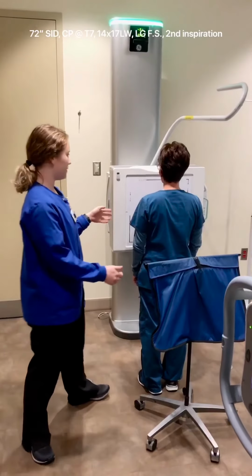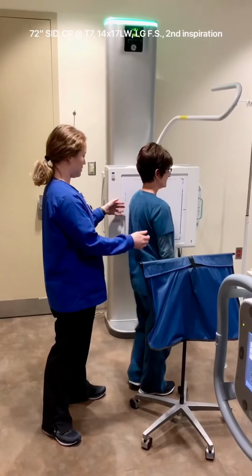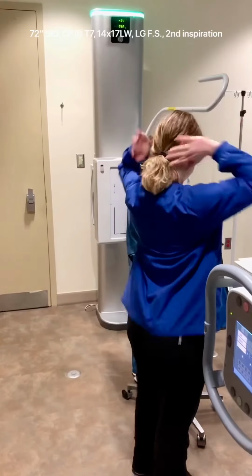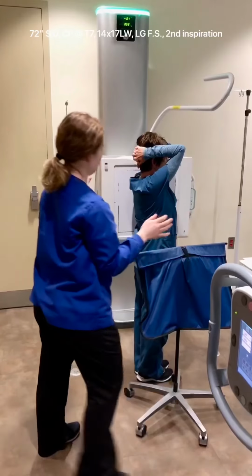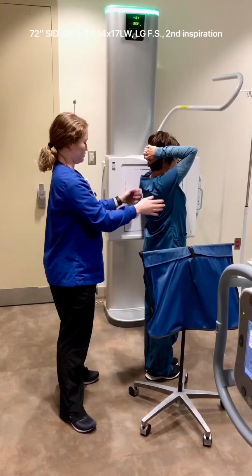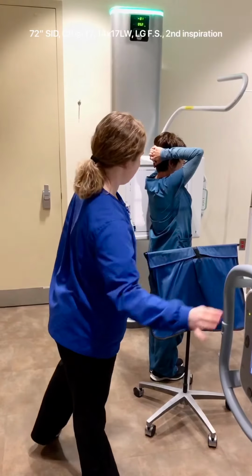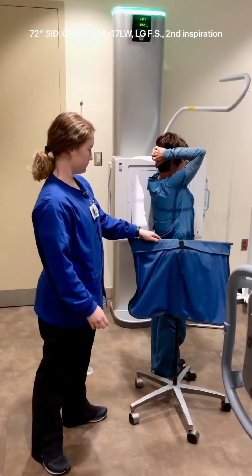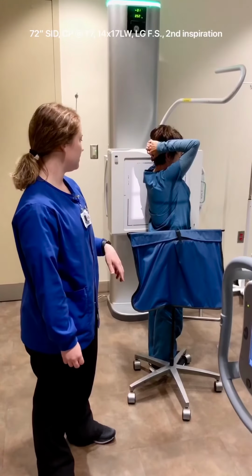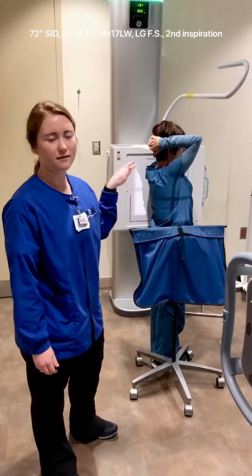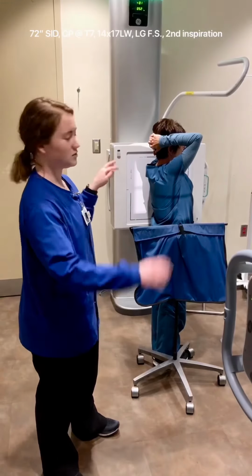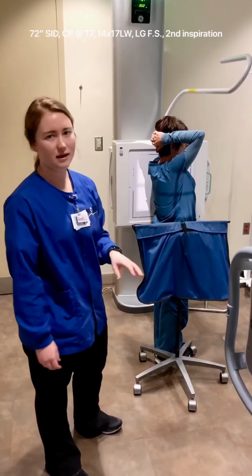So you're going to have your patient turn so their left side's against the board, and then put your hands on the back of your head with your elbows facing forward, and go so you're close to the board, but you don't have to force your hips into the board. Make sure you use your shield. You also still need 72 SID, and normally for the average patient you need to drop the collimator, drop the tube and the bucky down about an inch.